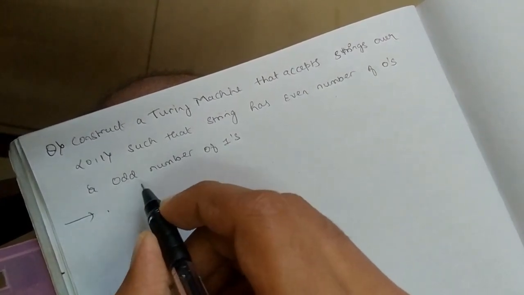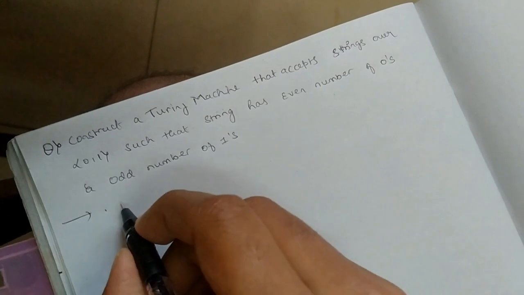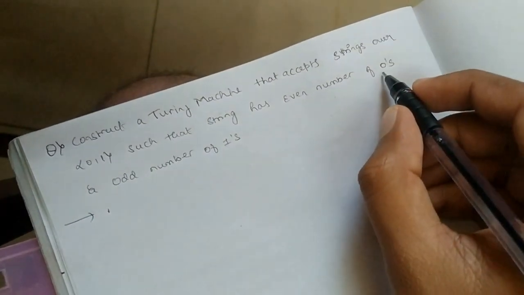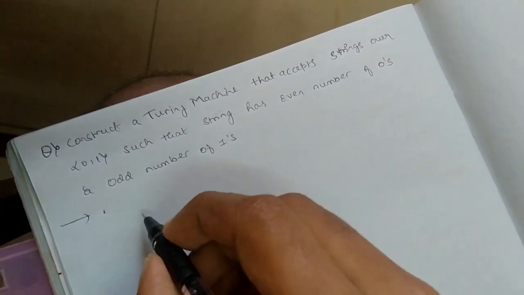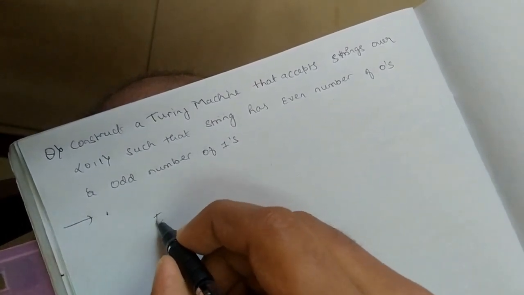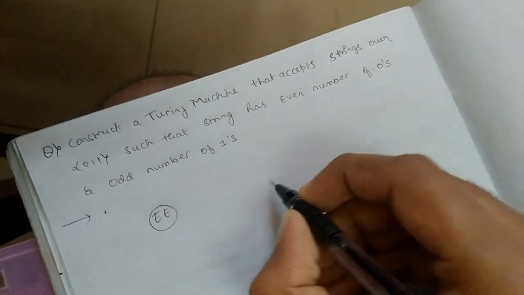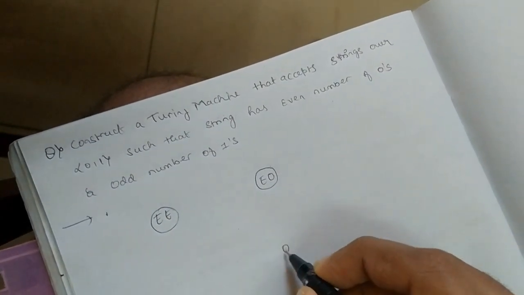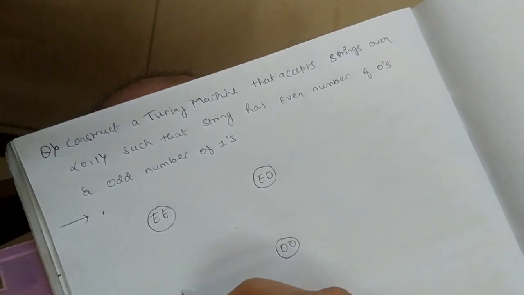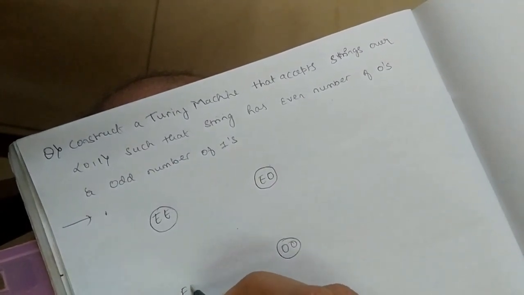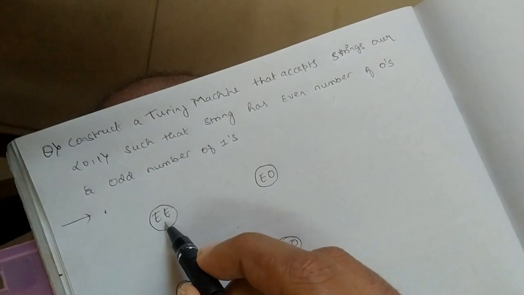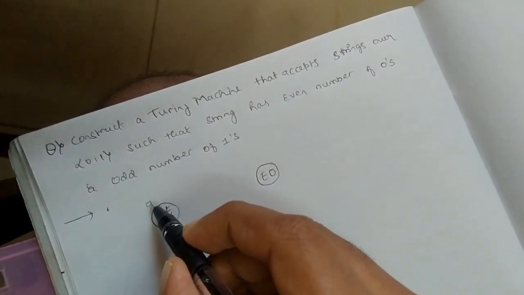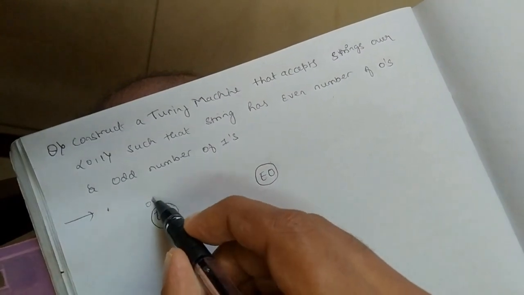if you want to build an automata that accepts an even number of zeros and an odd number of ones, we will have four states like even-even, even-odd, odd-even, odd-odd. Here we will have an even number of zeros and an even number of ones.